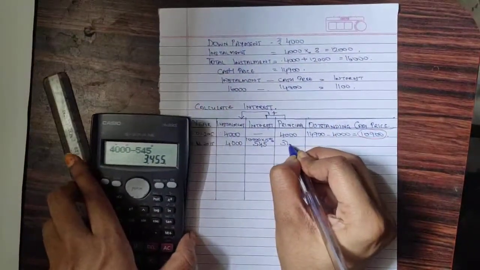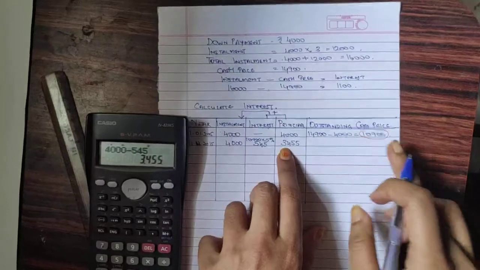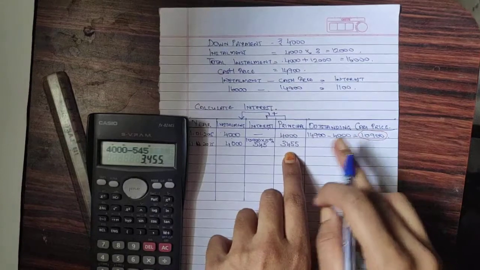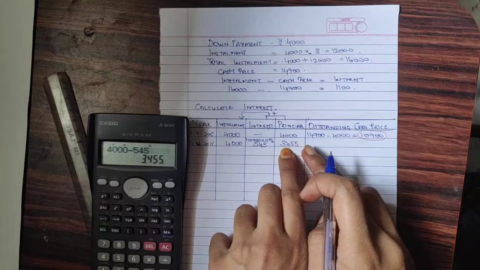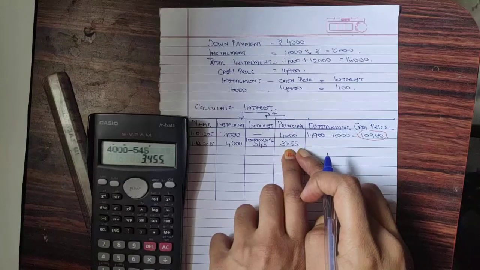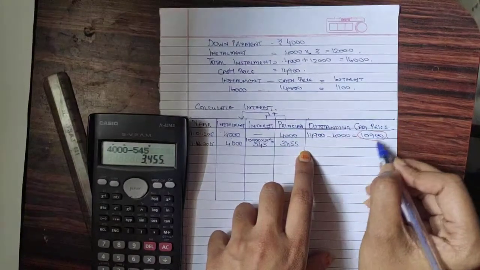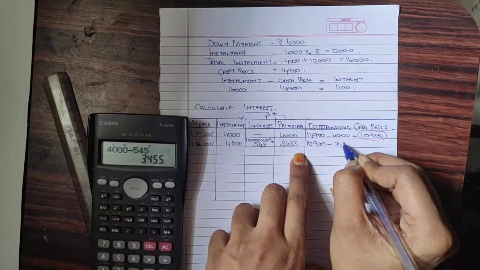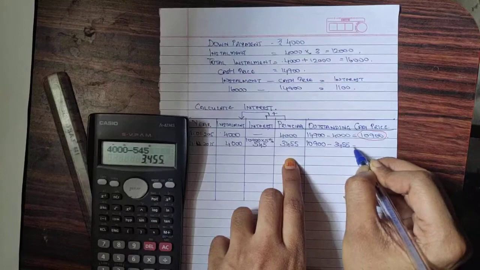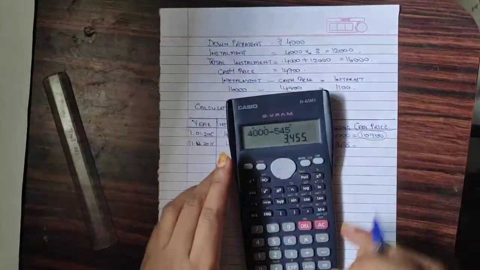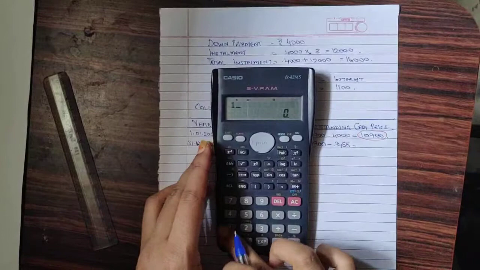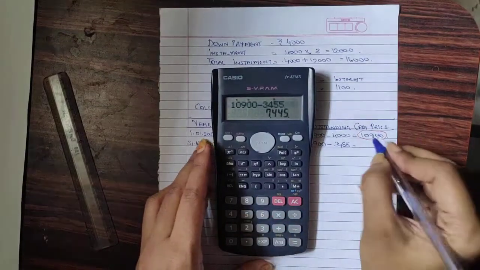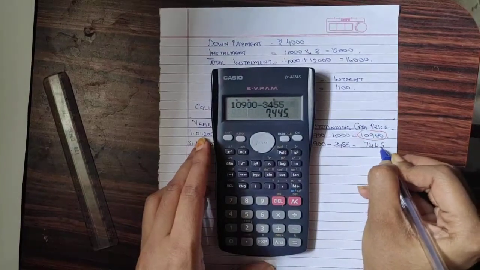So now the outstanding cash price was initially 10,900, and you've paid 3,455 rupees as principal against this cash price. So 3,455 deducted from 10,900, and now the outstanding cash price for the next year, you deduct it and write 7,445.